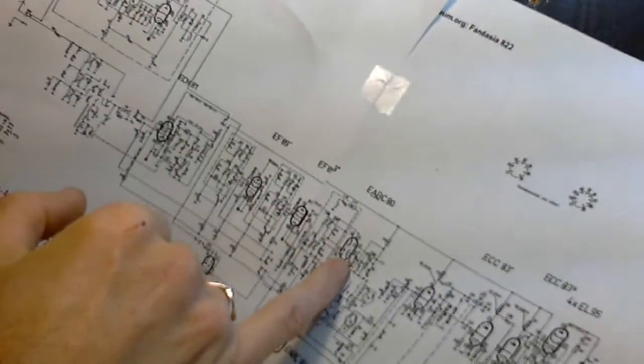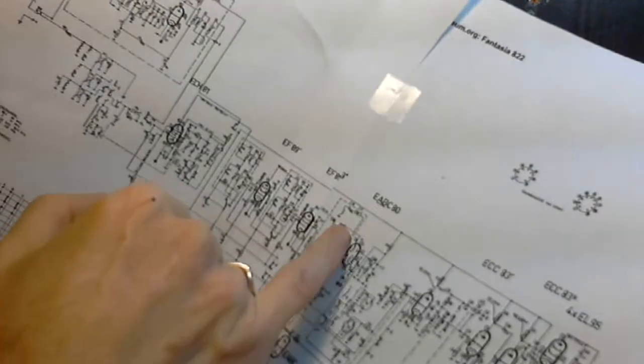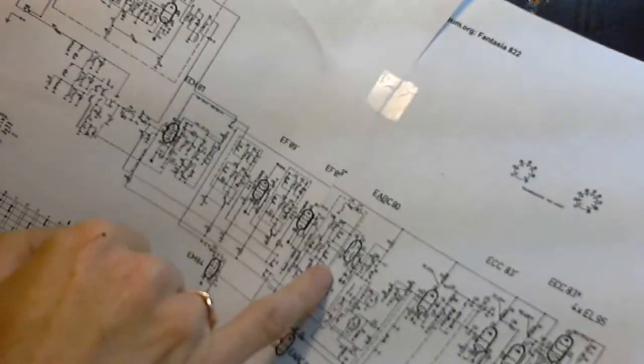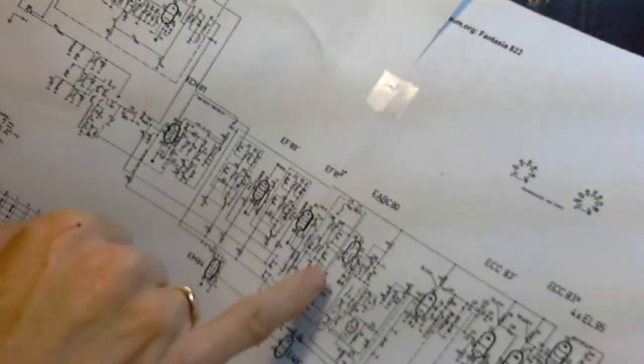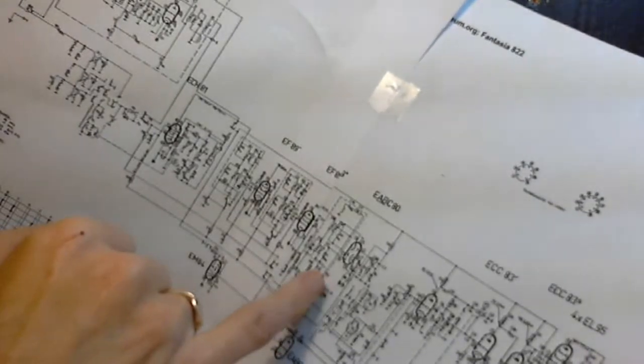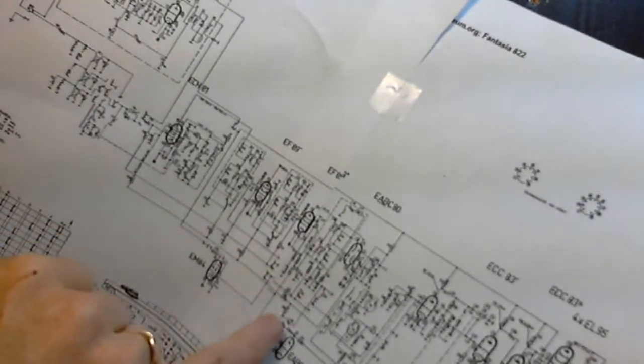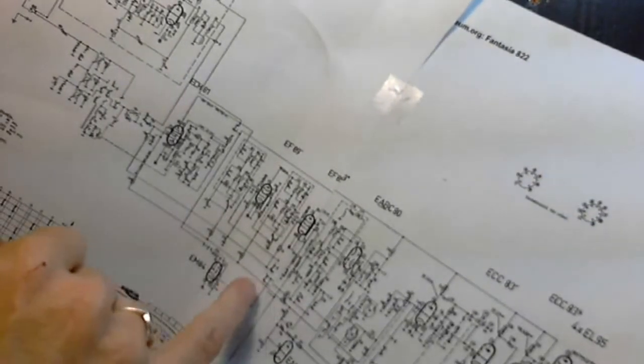Now we should try to figure these out, where the FM AVC is developed and where the AM AVC is developed. And this would look like the detector tube here. You have to study this for quite a while to spot the AVC line coming out of there.